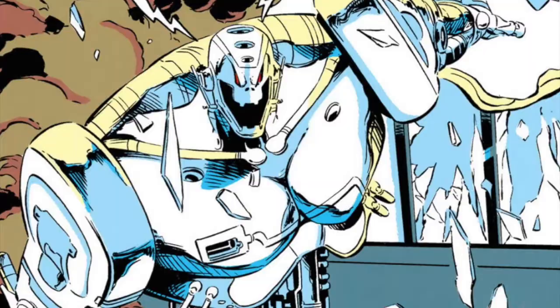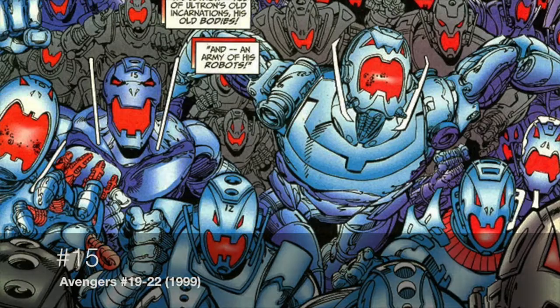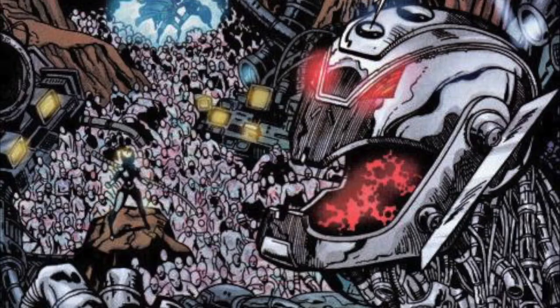The first few versions of Ultron were numbered Ultron 3, Ultron 4, Ultron 5, and so forth. This idea was scrapped as it was considered unnecessary. Ultron 10 was the first Ultron to build duplicates of himself. This idea was used for the film.